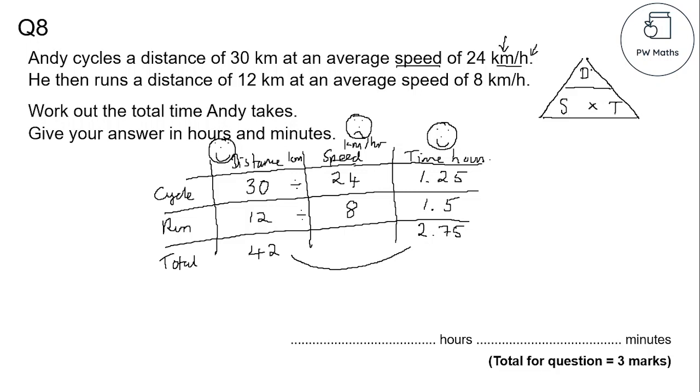Speed is distance divided by the time. So it's 42 divided by 2.75, giving me an answer of 15.27... Calculator goes on for a bit.